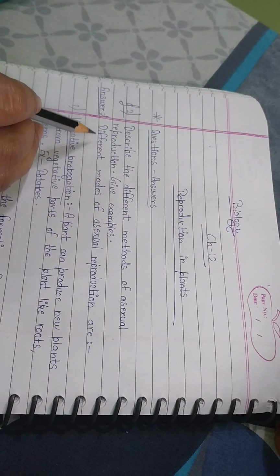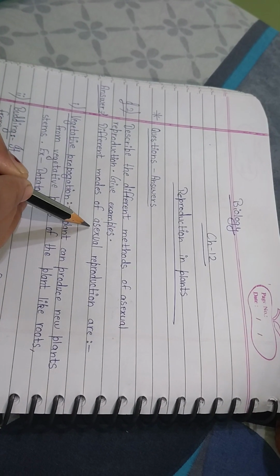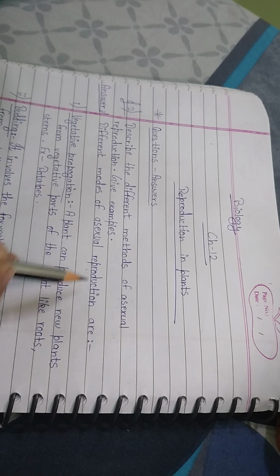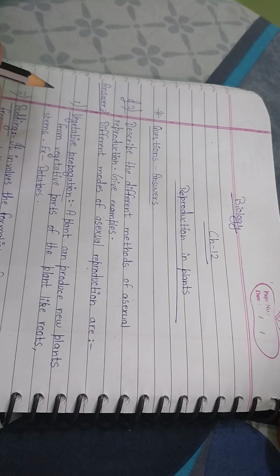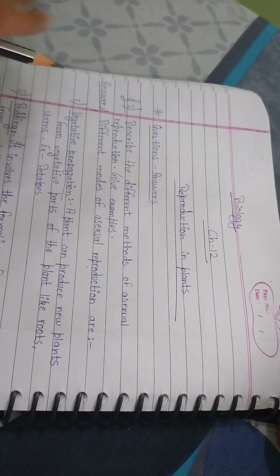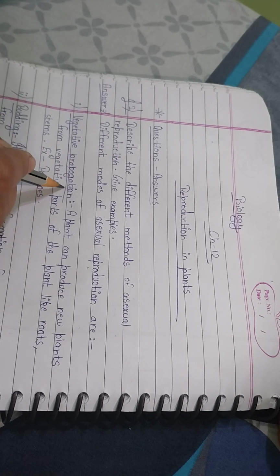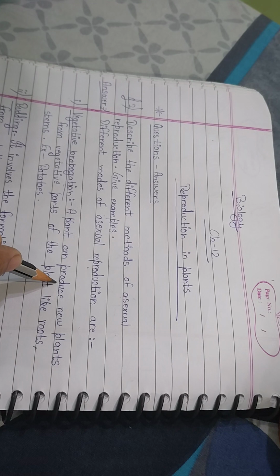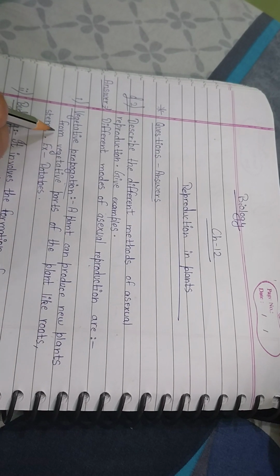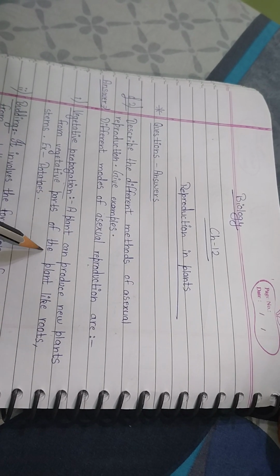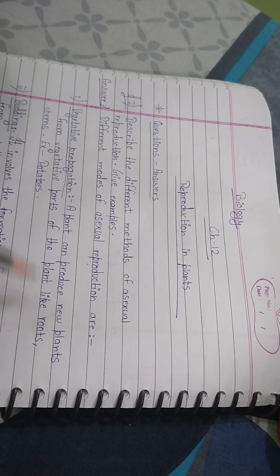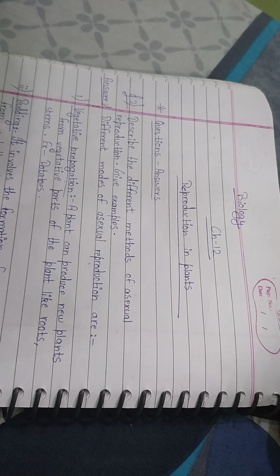Answer: different modes of asexual reproduction are as follows. First one, vegetative propagation. A plant can produce new plants from vegetative parts of the plant like roots, stem.